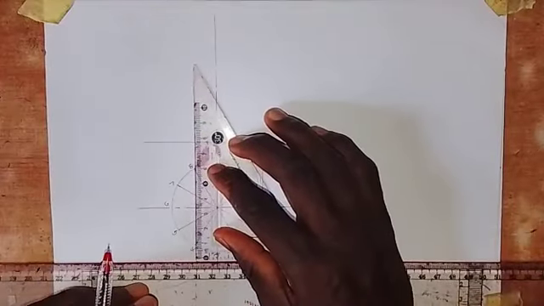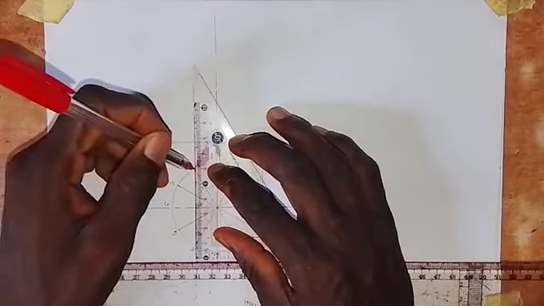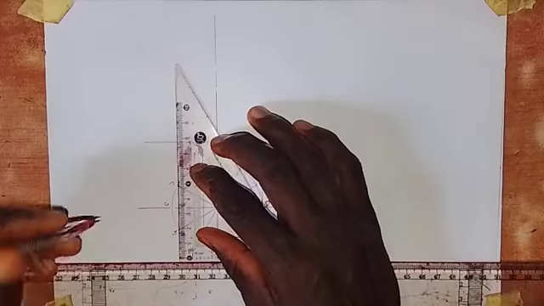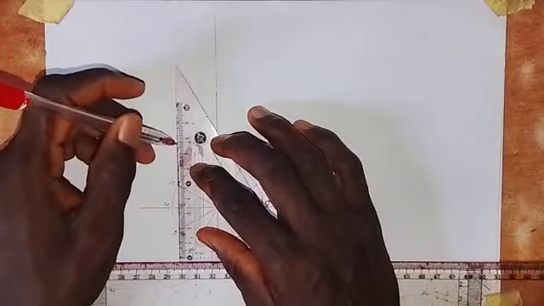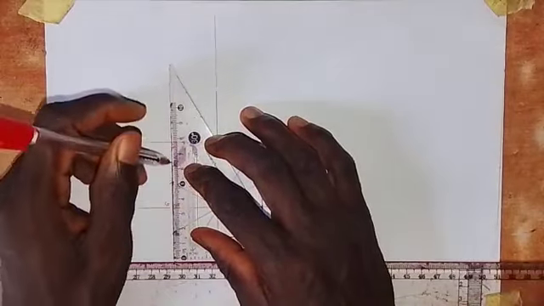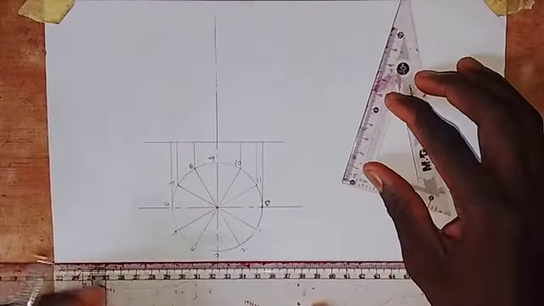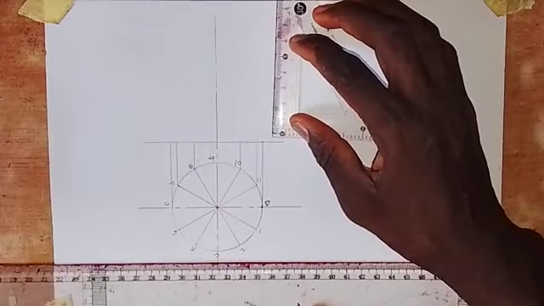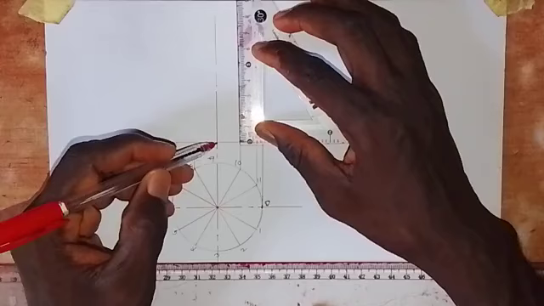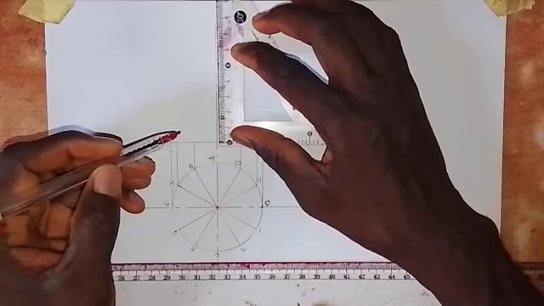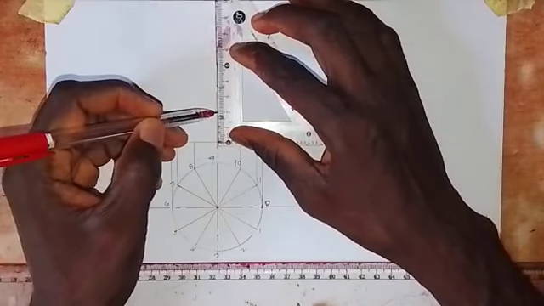Then come to this point 8, which is meant for both 4 and 8. Draw a vertical line to touch the horizontal line. Then come to this point 7. For both 5 and 7, draw a vertical line, and come to this point 6 and draw a vertical line from here to touch the horizontal line. Now, having done this, the next thing that we are going to do is come up here. From this point, take a measurement of 20 millimeters up on the center line.